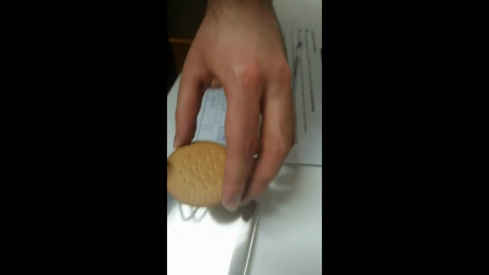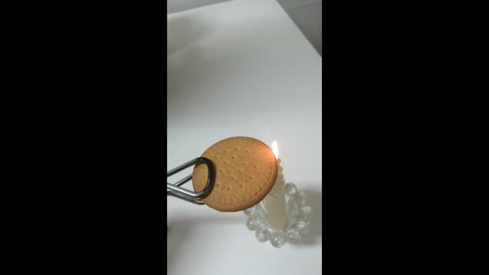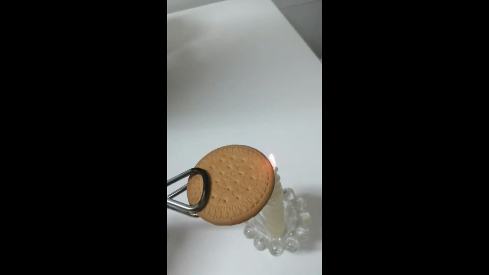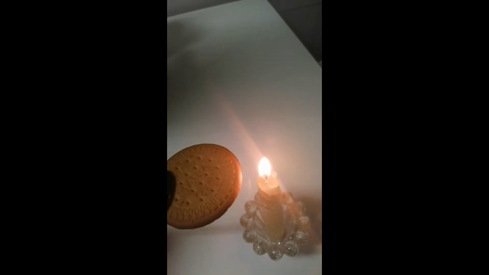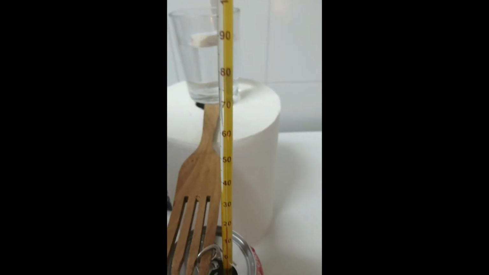This one shouldn't burn as much as the peanut or the Cheeto, because this is mainly a carbohydrate. Oh, the temperature of the water was 18 degrees, by the way. 18 degrees.